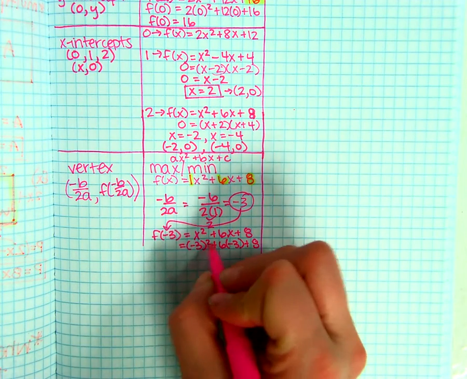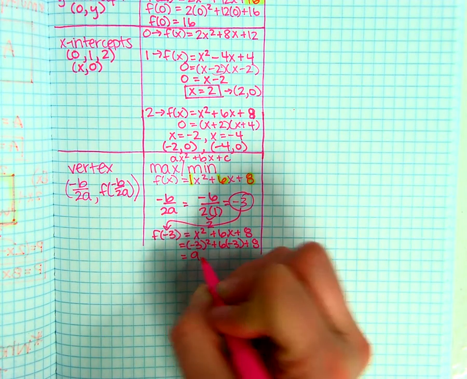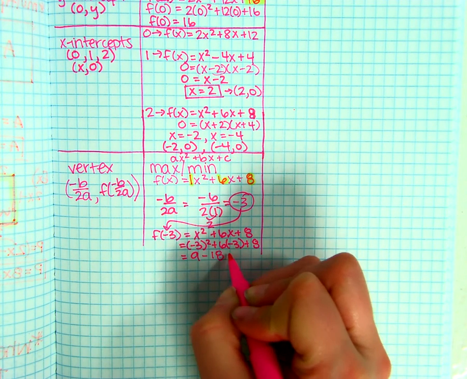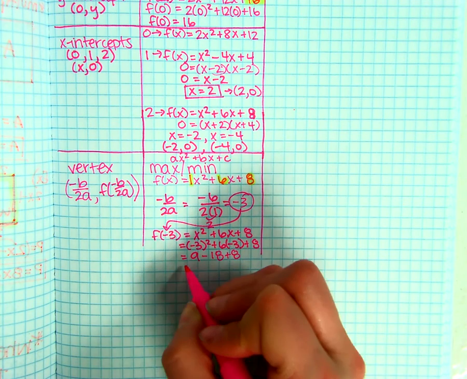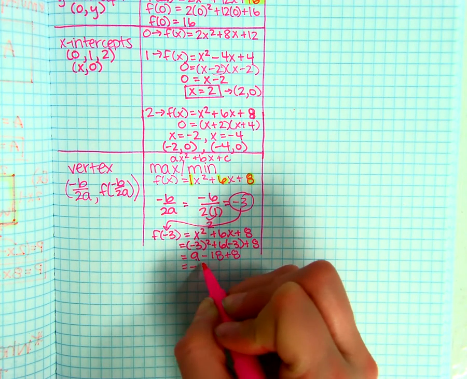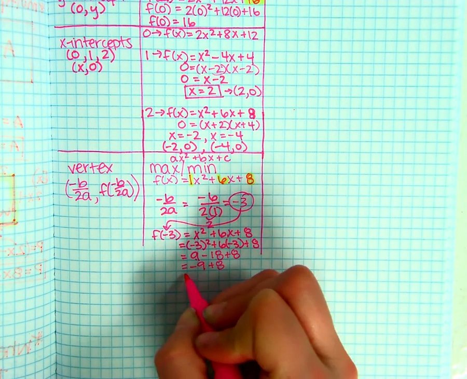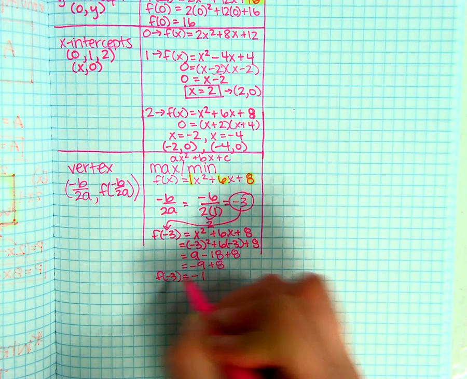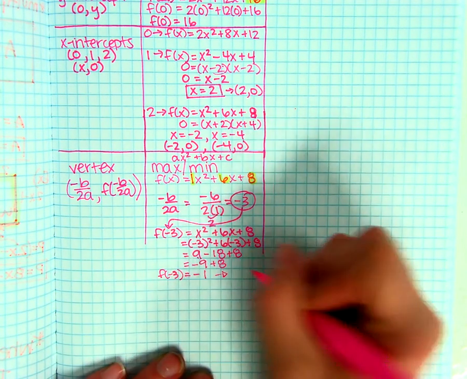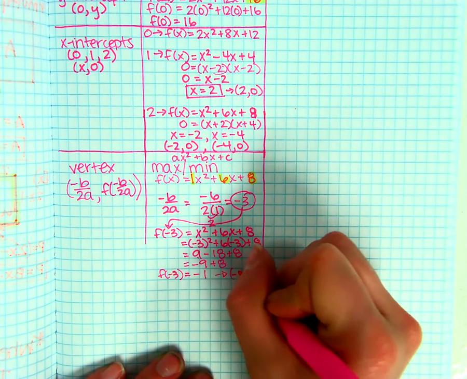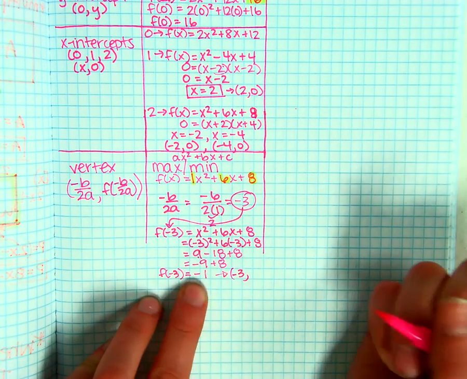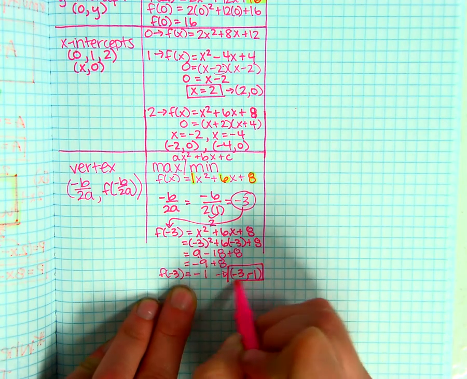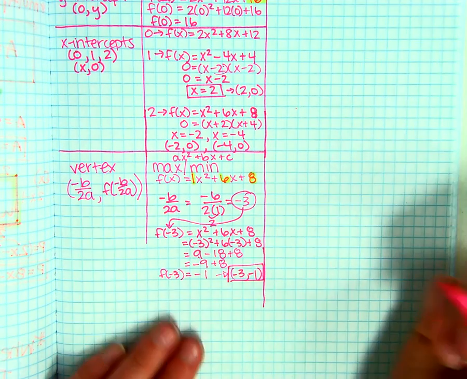So negative 3 squared is 9. 6 times negative 3 is negative 18 plus 8. 9 minus 18 is negative 9 plus 8 gives me negative 1. So that is what f of negative 3 is. If we write this as a point, my x goes first, so negative 3, and then my value for f of negative 3 goes second. So that would be my vertex for this particular graph.